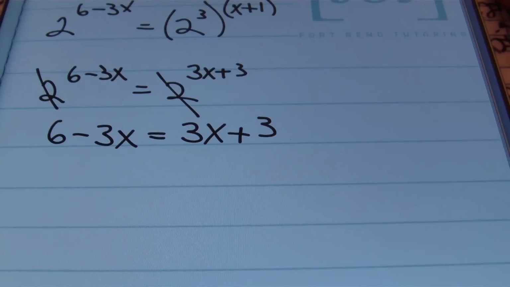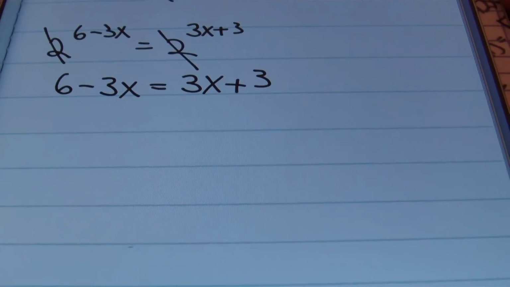You don't like that 3 either? Okay, let me fix it. All right, that's a little better. Could be better, but we'll go with that.